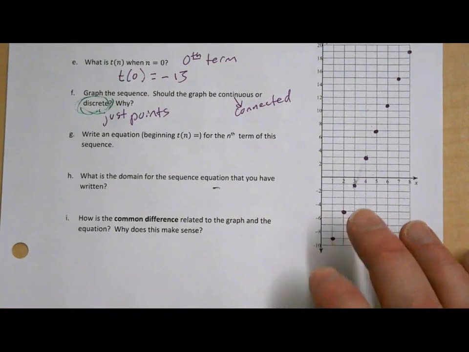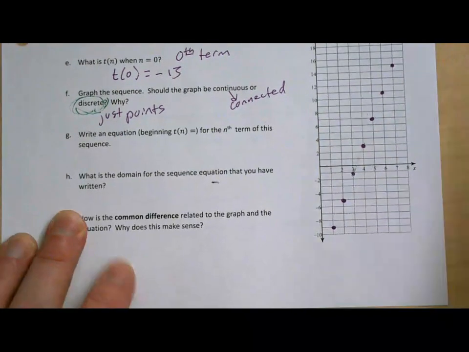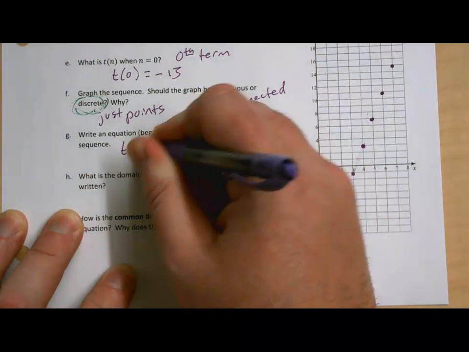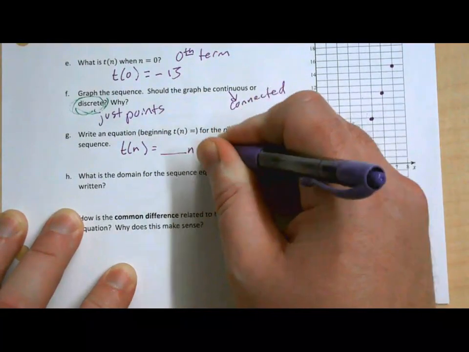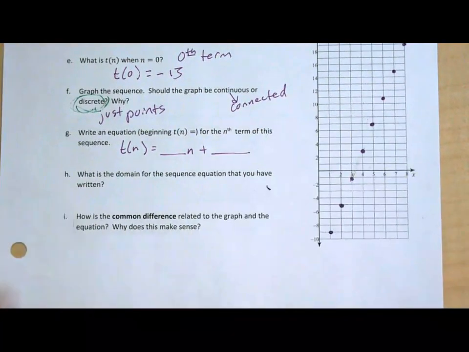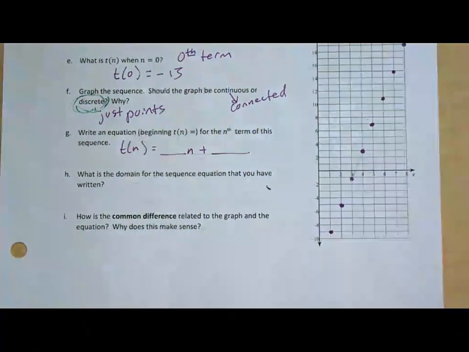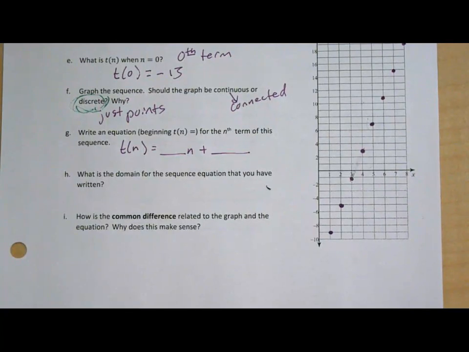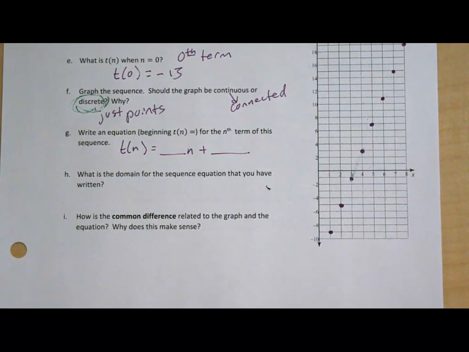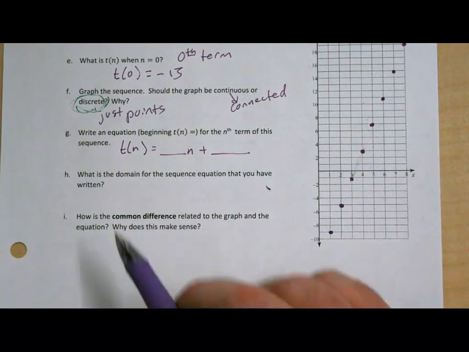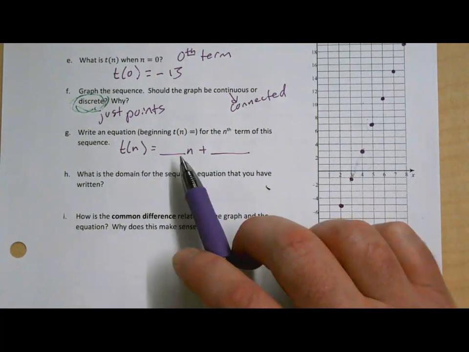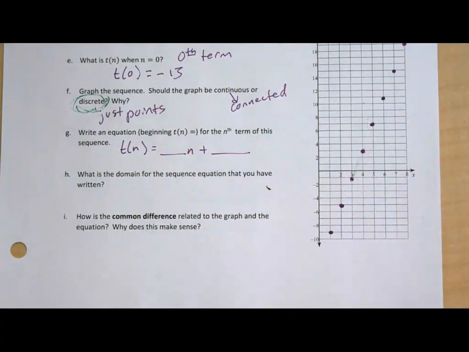All right, let's write an equation. So I'll show you what our equation is going to look like. It's going to be T of n equals something times n plus something. And I'm hoping that this makes you think of something that we did in first semester. What does this remind you of? y equals mx plus b, and it's the same thing. We're using, instead of y, we're using t. Instead of x, we're using n, but it's the same idea.